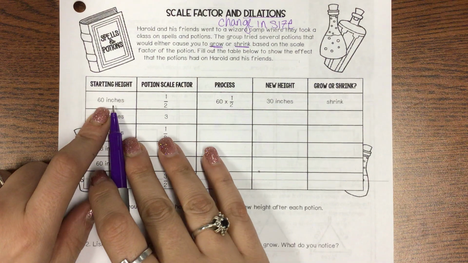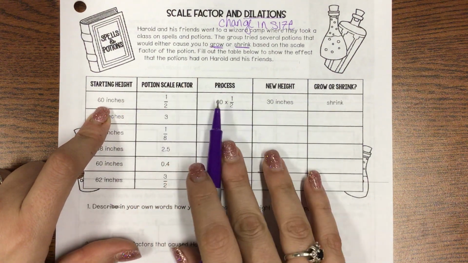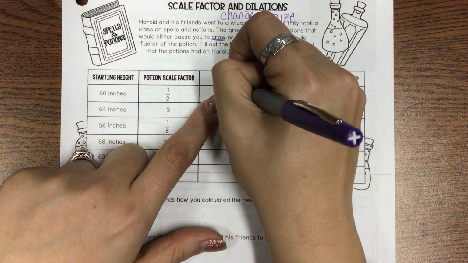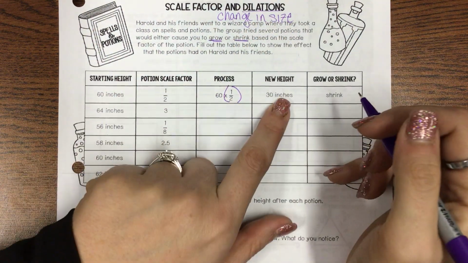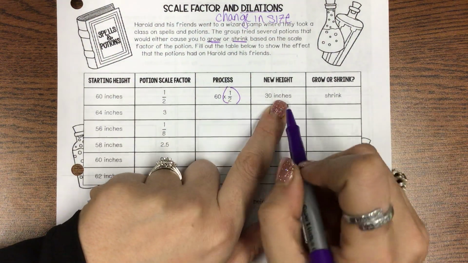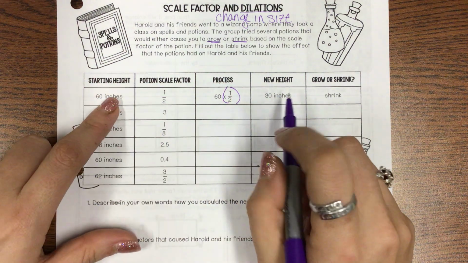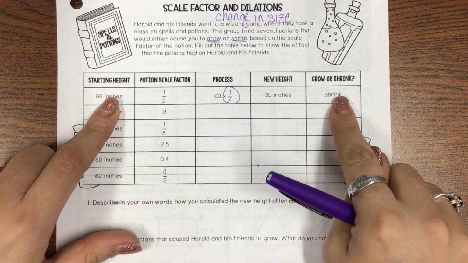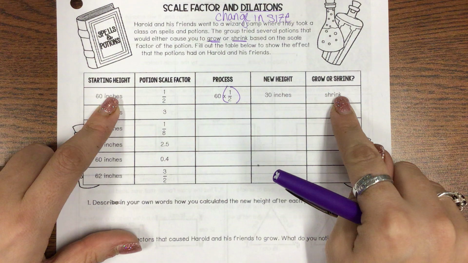So they took 60 and they multiplied it by 1/2, which is what this process says. I'm doing 60 times 1/2, and they ended up with 30. Half of 60 is 30. If I started at 60 and ended at 30, it caused me to shrink. And we're going to do the same thing right here.